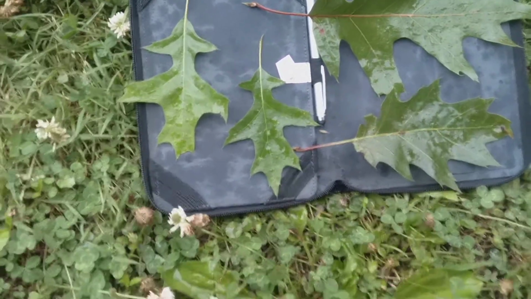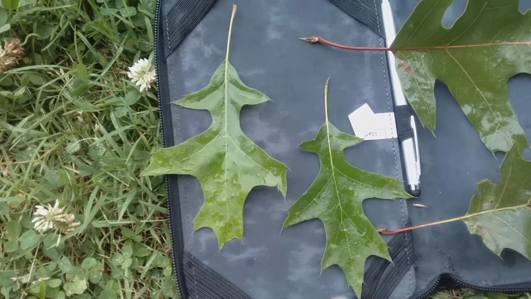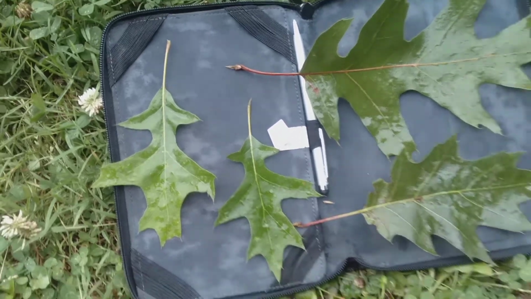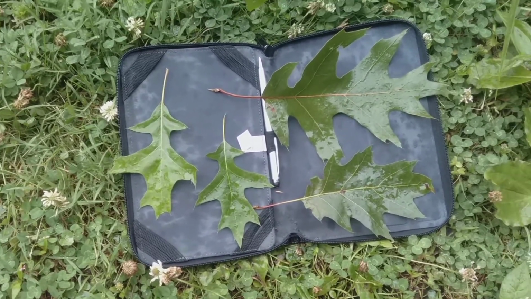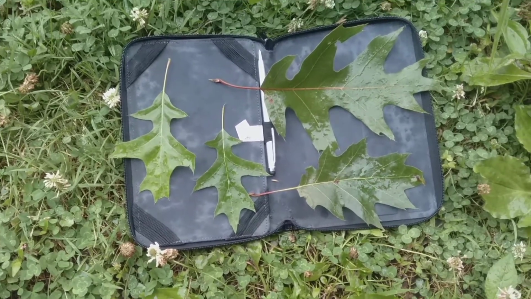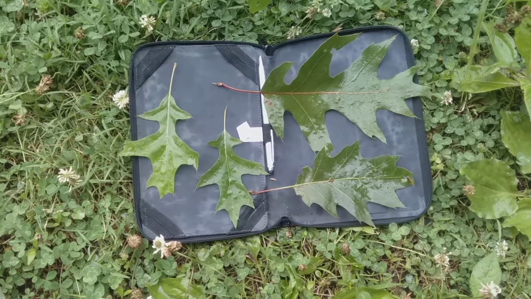Often the pin oaks have much deeper notches between the leaves, and I'll find examples of those. This particular tree isn't living up to the textbook. It is not giving me a good example of what the leaves often look like. The trees do what they want. They don't always read the textbook.